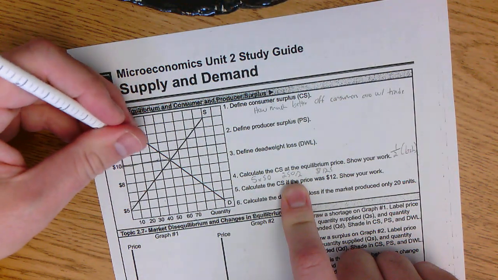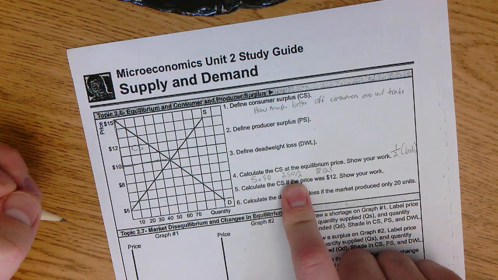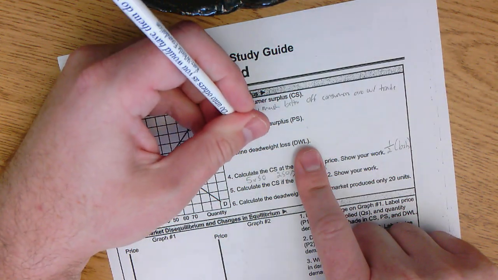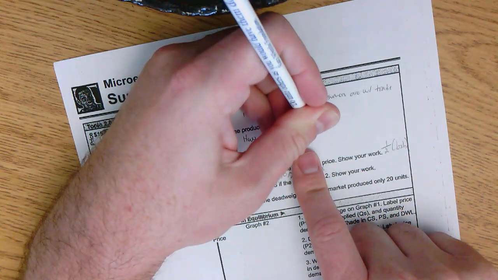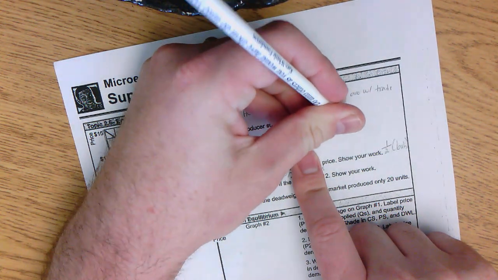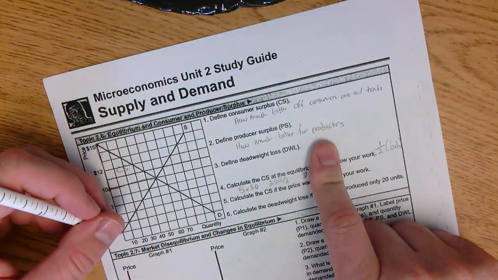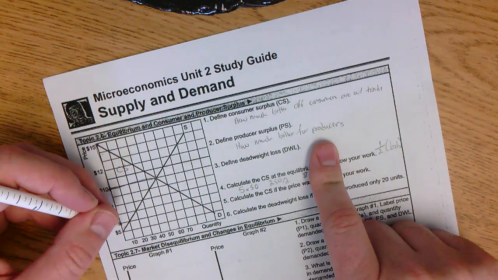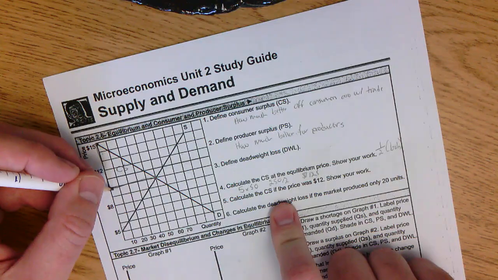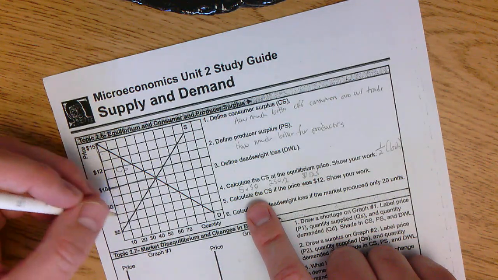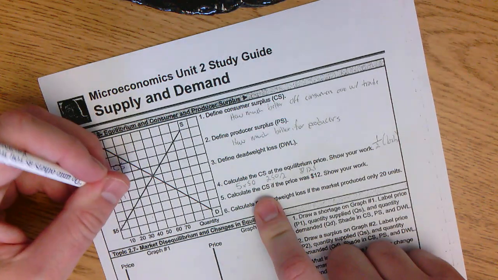So our consumer surplus is measuring how much better off consumers are because of the trade. Producer surplus is measuring the opposite, how much better off producers are. I'm just going to do it shorthand here. Producers are willing to accept $5 for this. If they're able to get it for $10, then they're that much better off, right? And we would do our calculations the same way, right? The height would be the $5, the base would be the 50 units. So that would be our producer surplus.